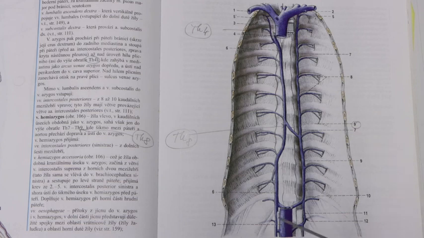When we discuss the inferior vena cava, I will tell you about the three important places of the cavo-caval anastomosis, meaning the connection between the inferior vena cava and superior vena cava. So that's all about the veins of the thorax and the azygos.